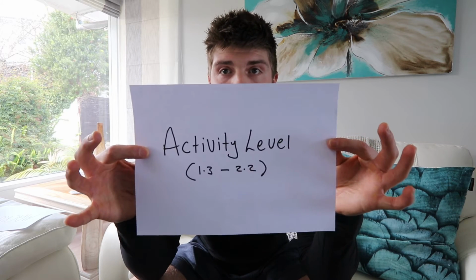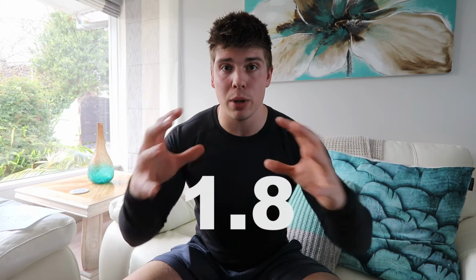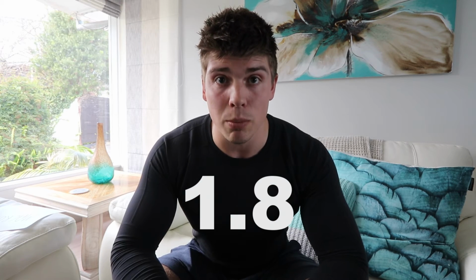So in terms of an activity level, we have 1.3 to 2.2. Basically, this is where you will look at that bracket from 1.3 to 2.2. Where will I sit on that scale? Okay, if you're in a desk job, go like 1.3, 1.4. If you're in an extremely high demand job in terms of activity, go 2.2. I generally sit around the 1.8, 1.9. So for the purposes of this video, I've gone 1.8.